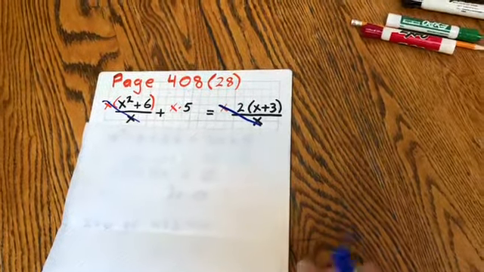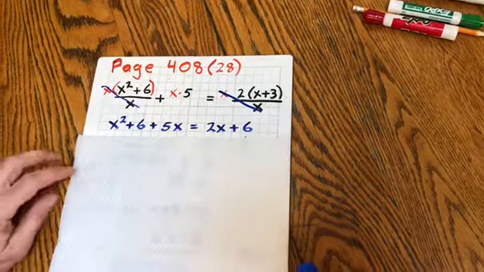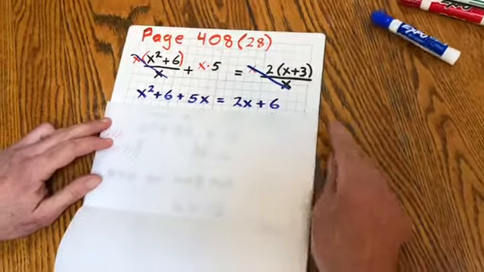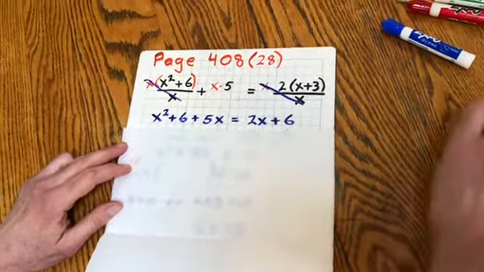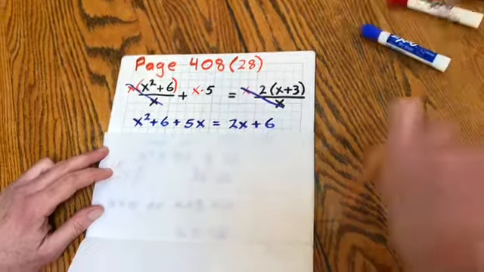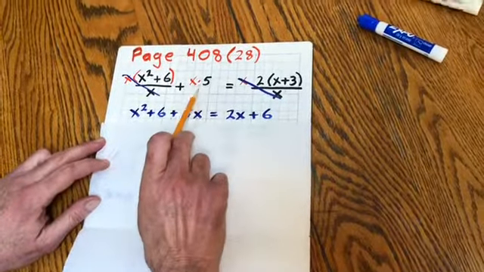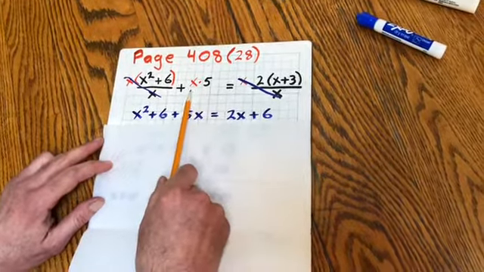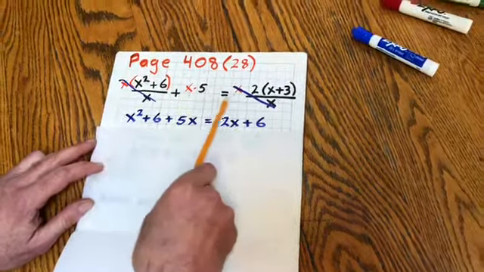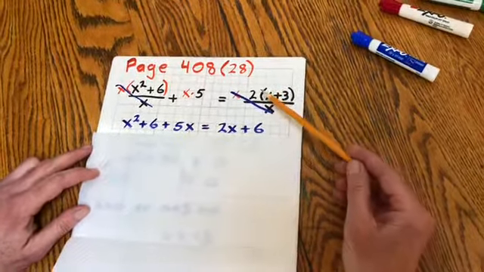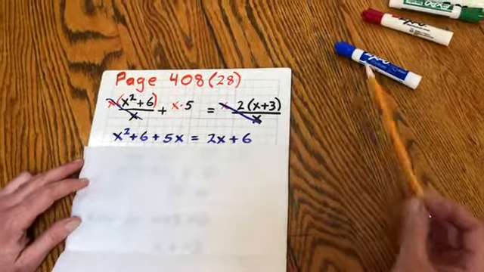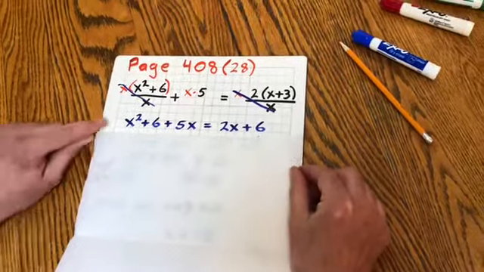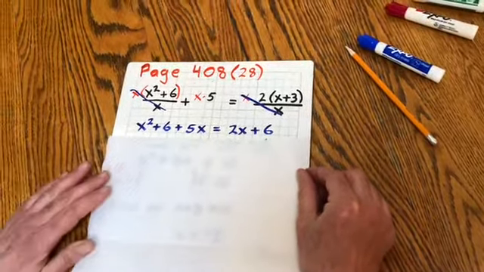And when we simplify that mess, we end up with this new equation. Not a new equation, but a simplified version of the one above. Notice that I did multiply 5 times x. That was not a fraction, but it still needed to be multiplied by the same thing as the others. Over here, I distributed my 2. Well, now we've got ourselves a plain old equation. Yes, it's a quadratic equation.